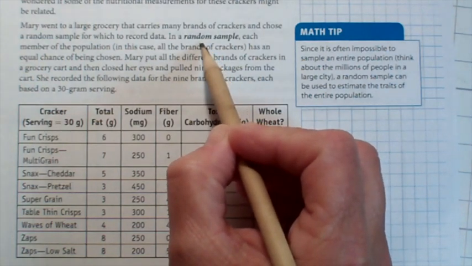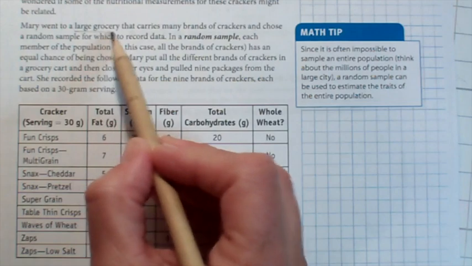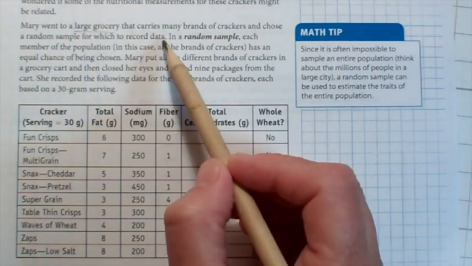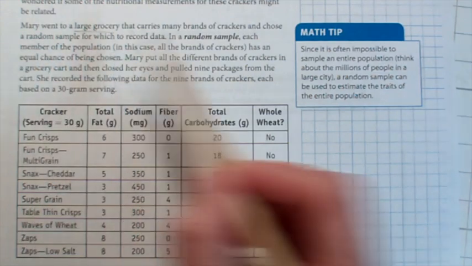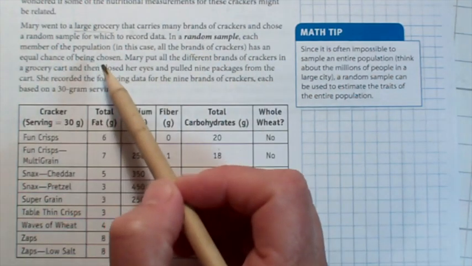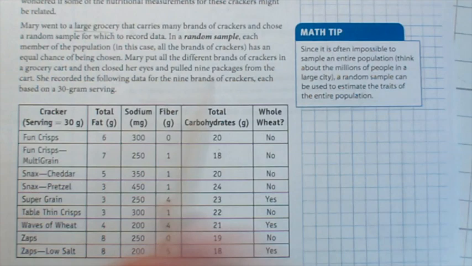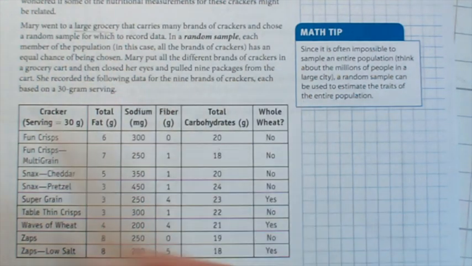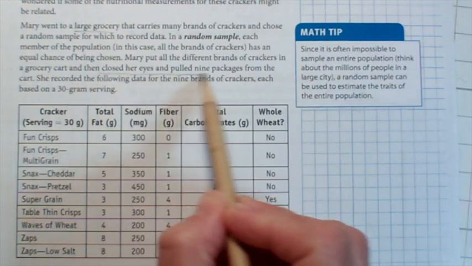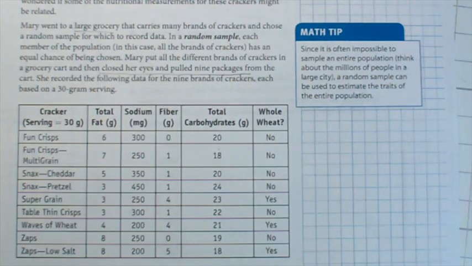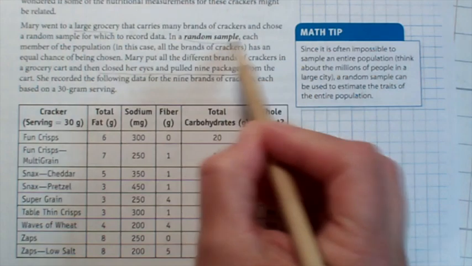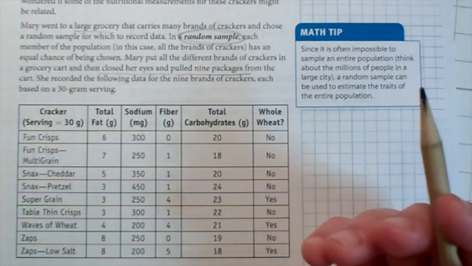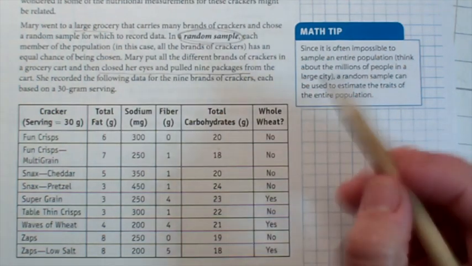To get a random sample, she takes a whole bunch of crackers, that's her population, all brands of crackers, and she puts them all in a cart and mixes them up and closes her eyes and pulls out 9 packages of crackers. So she's trying to be random by putting all the crackers in the cart, mixing them up and pulling out 9. And that's not too bad.